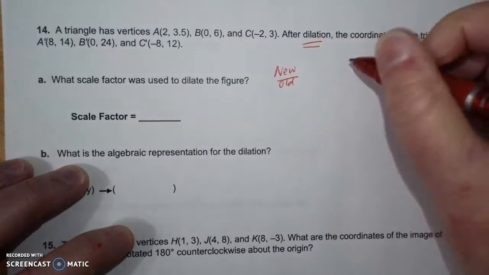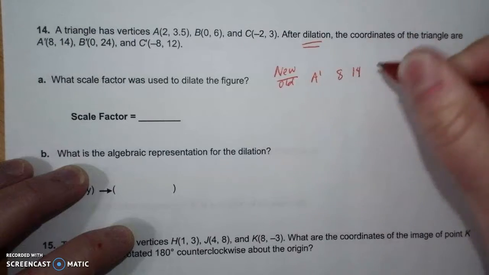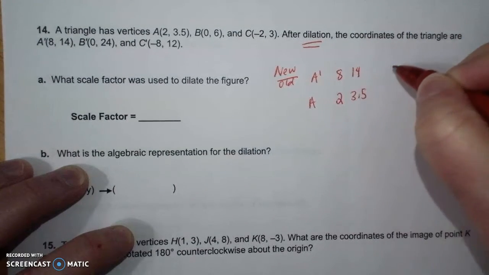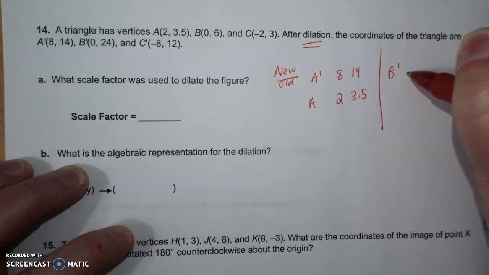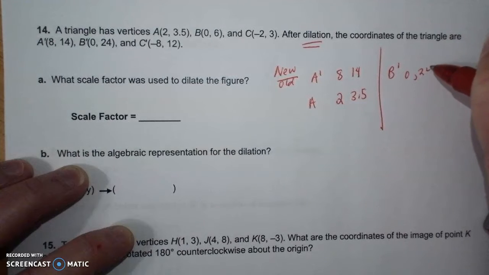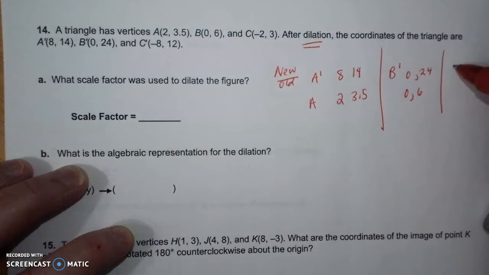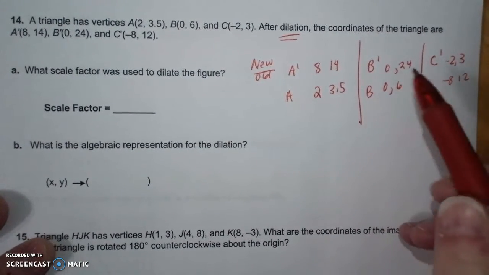Well, let's put the new, 8, 14, for A prime, over A, which is 2, 3.5. And then I'm just going to do B. B prime is 0, 24, and B is 0, 6. And C prime, oh, this is B, and C prime is negative 2, 3, and negative 8, 12. And I'm going to look at any of these, and I'm going to do new over old.